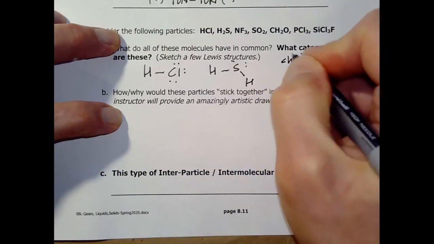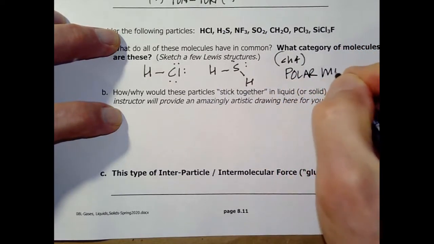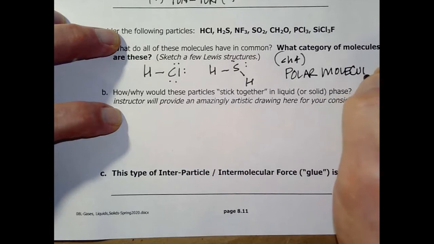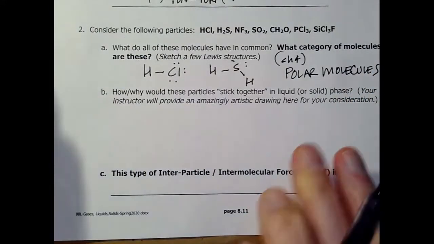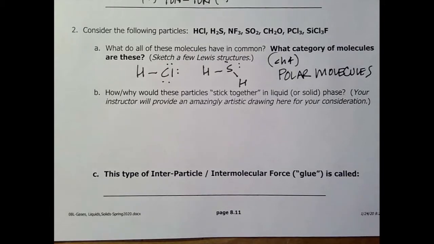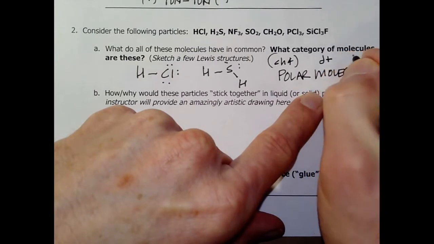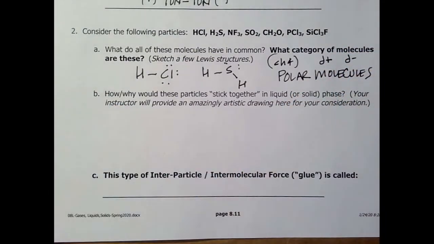Reminder, chapter 4. These are polar molecules. This can get complicated, but for our purposes, we usually just say remember, it's asymmetrical. Everything on the central atom is different. The big idea is somewhere on a polar molecule, I get a delta plus and a delta minus.